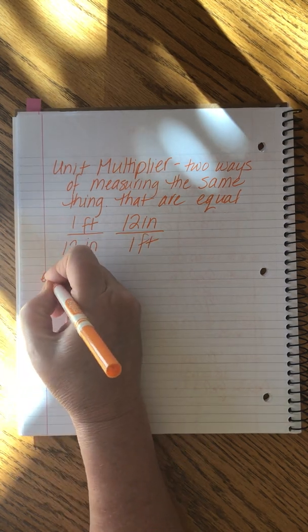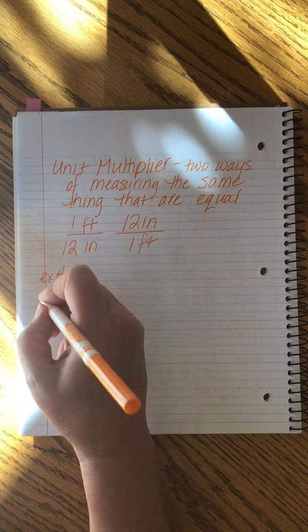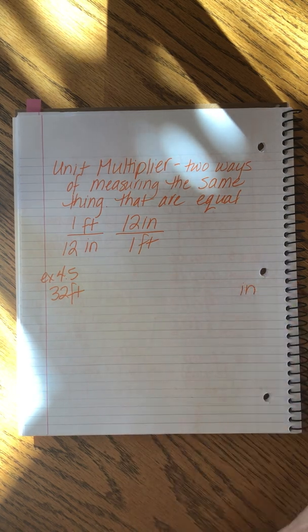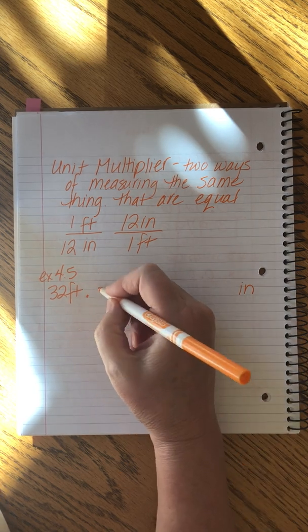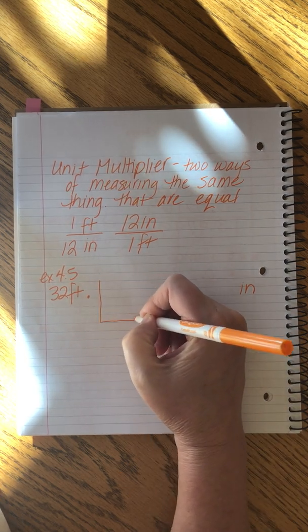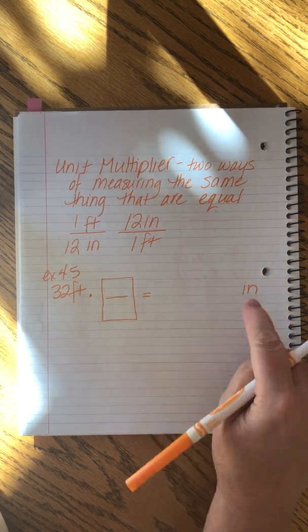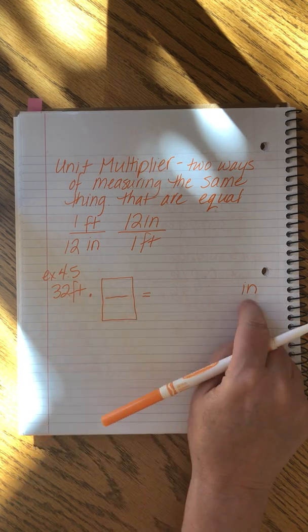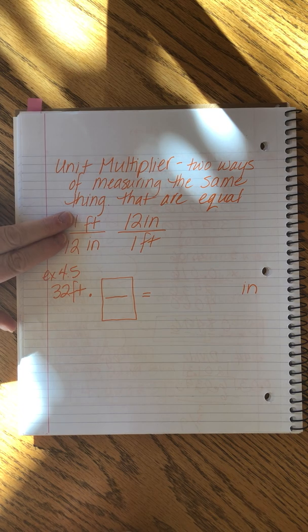So let's look at a problem like that. Use 1 unit multiplier to convert 32 feet to inches. This is how I set up my problem. This is where we're starting. This is where we end up. John tells us we're going to multiply it by 1 unit multiplier. So I draw a box where I'm going to write that in. It's going to be a fraction, and then when I multiply it, that will give me my answer in inches. So what I have to do is figure out what is the connection between feet and inches. Well, luckily I happen to choose it right here. And by the way, I just thought of this one. It just turned out that way.